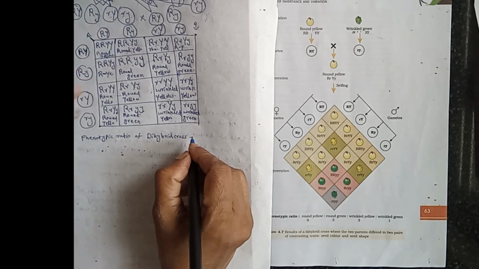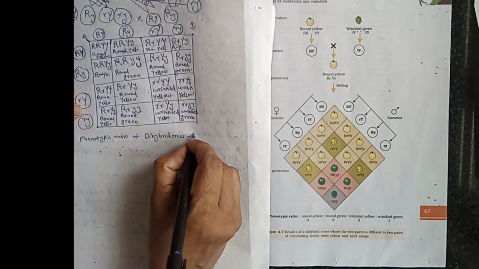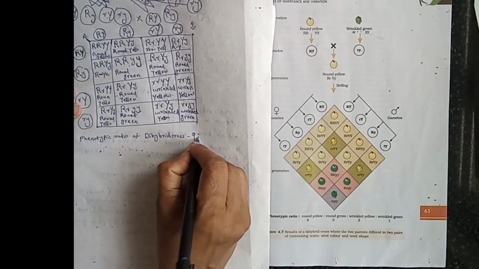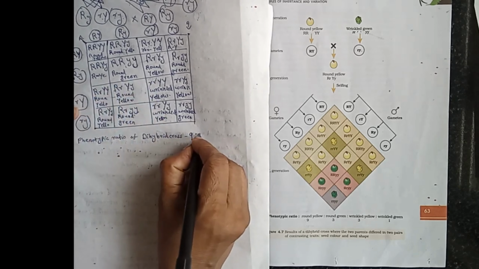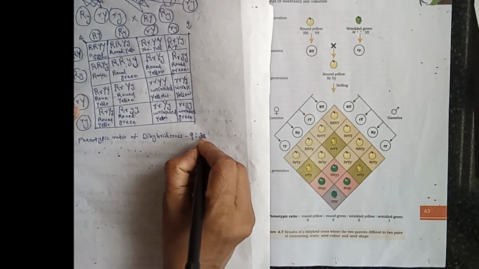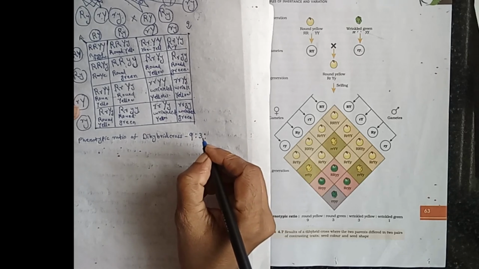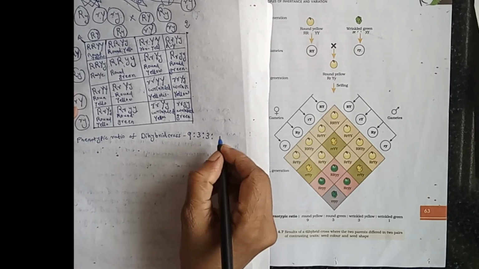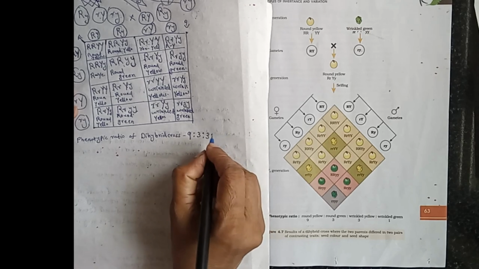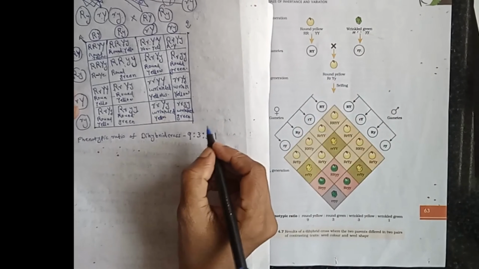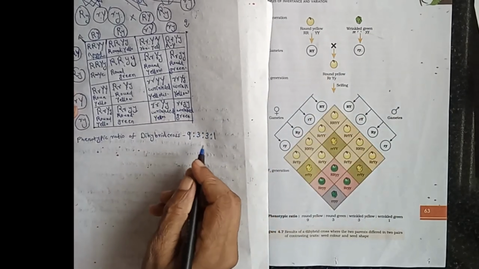That is, considering all homozygous and heterozygous cases, we get 9 yellow round seeded plants, then 3 wrinkled yellow seeded plants, then 3 green round seeded plants and only 1 wrinkled green seeded plant. That is the phenotypic ratio.